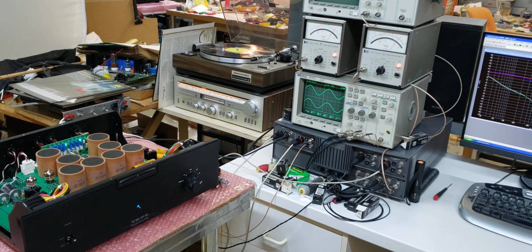That's an all vacuum tube tape head preamp. And we're using an Audio Precision system to calibrate this device and some additional assorted test equipment that you can see sitting above the Audio Precision system.